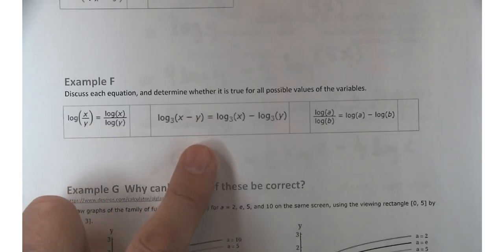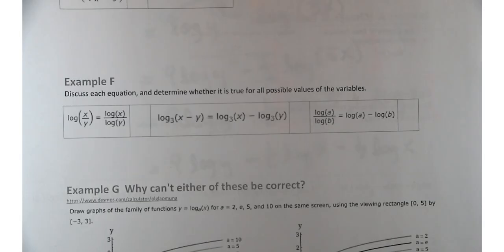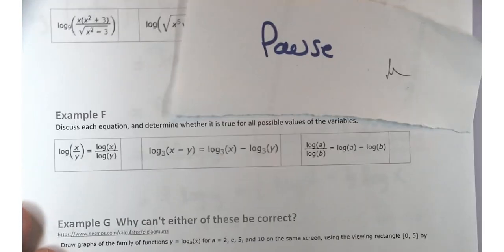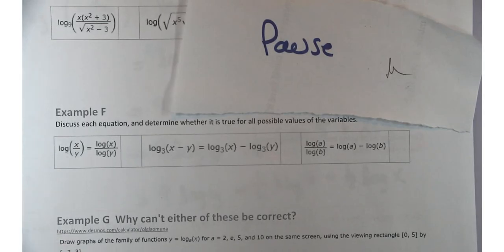You take a look. Turn to your neighbor, see if your neighbor agrees with you. True or false on all these? Or some combination of true and false.